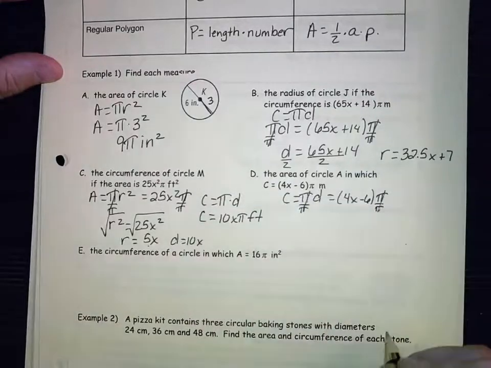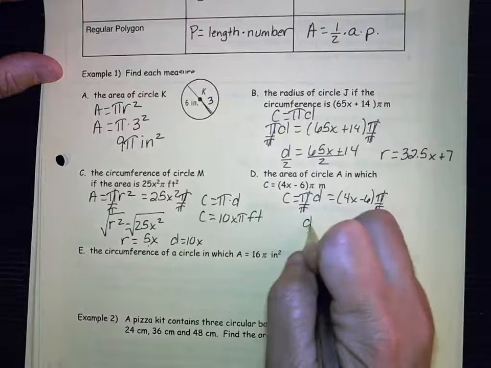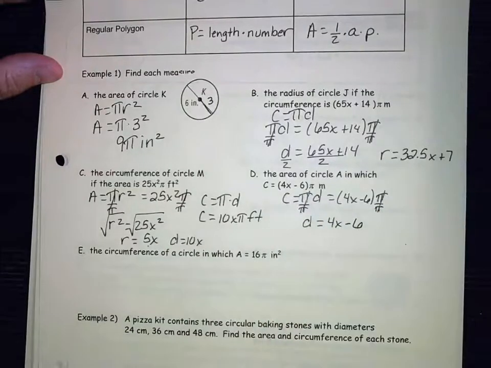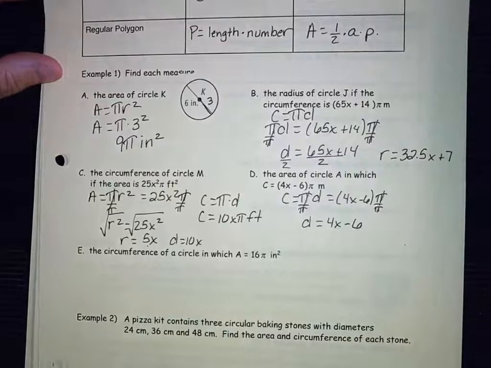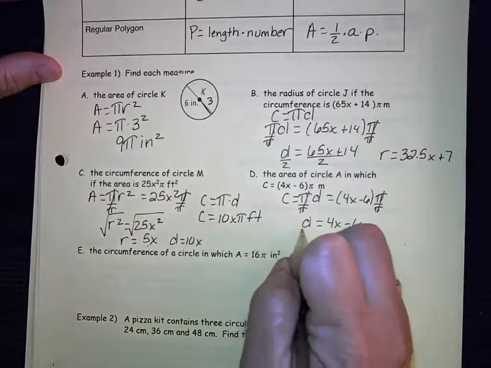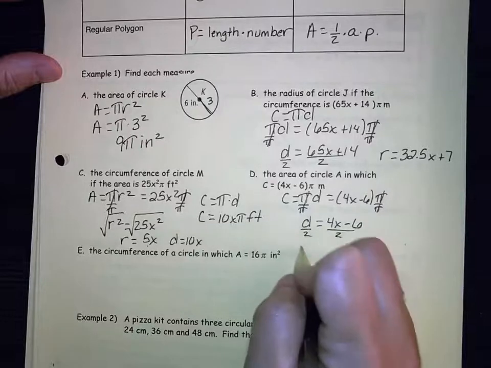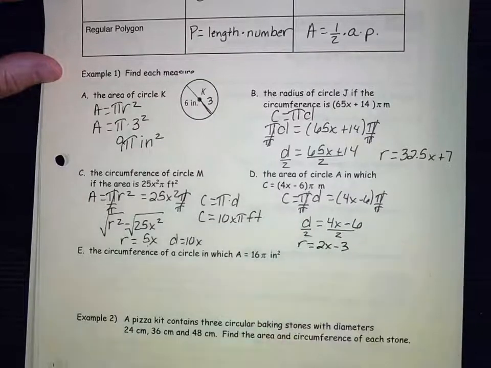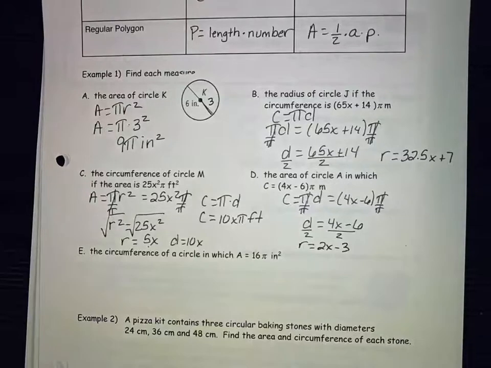Pi's cancel, and your diameter is 4x minus 6. We were asked to find the area. In order to find the area, we need the radius. So our radius is 2x minus 3.